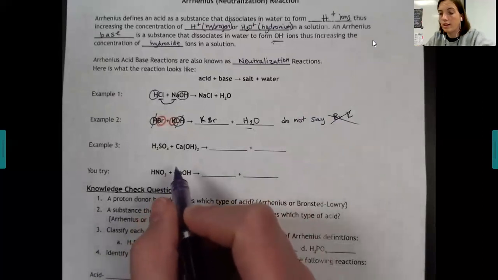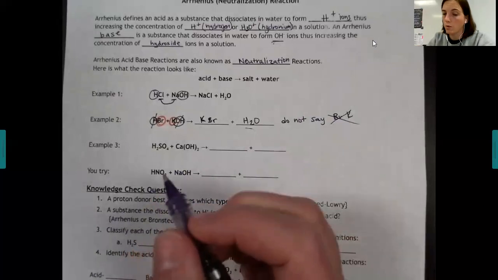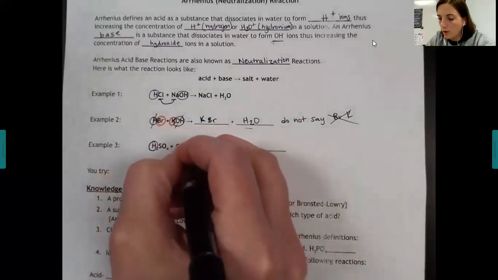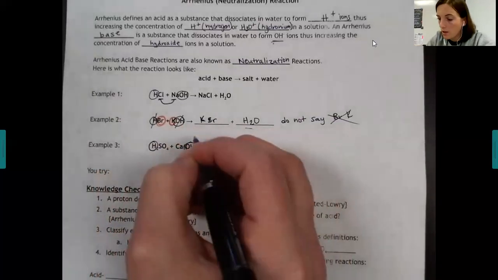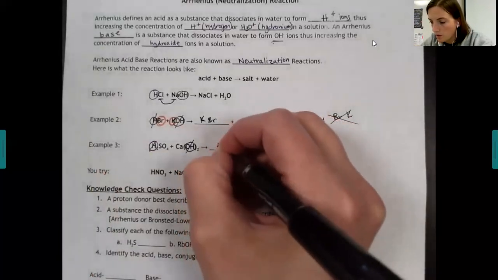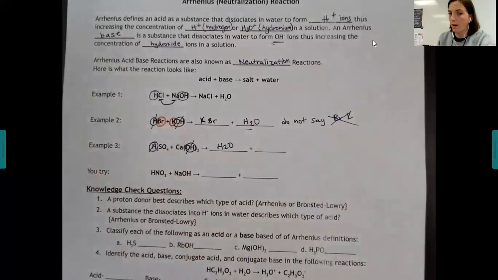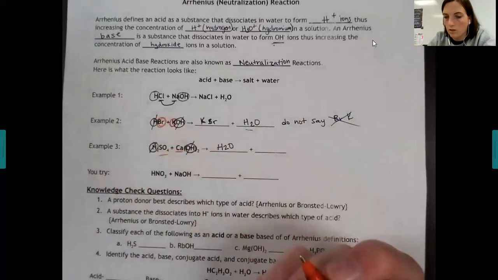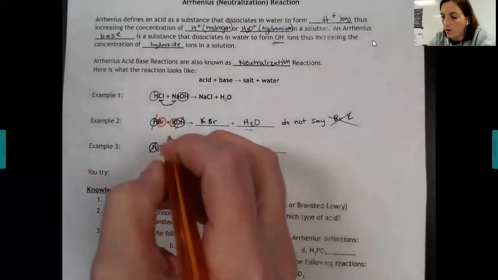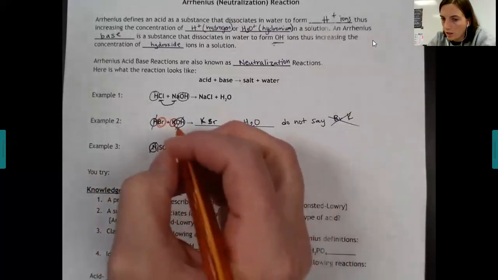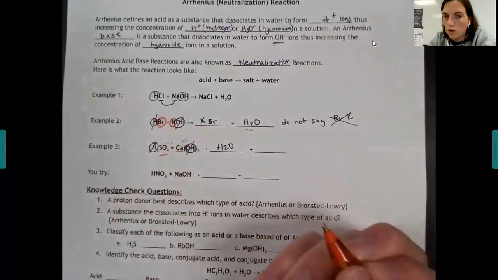So looking at example 3, we're going to do the same thing. We have hydrogen here, we have hydroxide here. Those are going to come together to make water, and I'll just write H2O here to show that it doesn't matter where you write the H2O. And that leaves us with calcium and sulfate. Notice how we have the 2's right here? That's because sulfate has a -2 charge and calcium has a +2 charge.